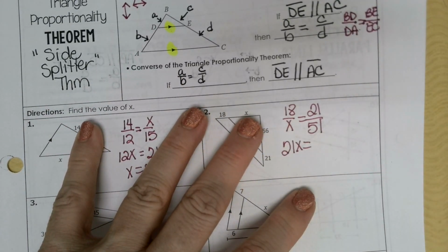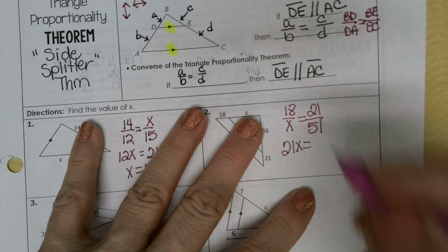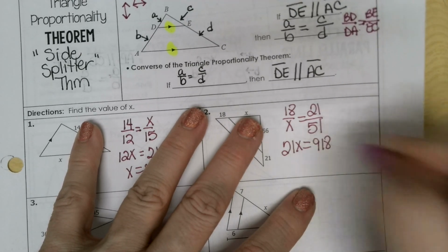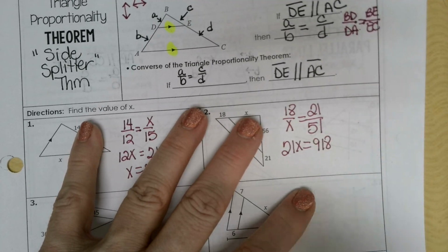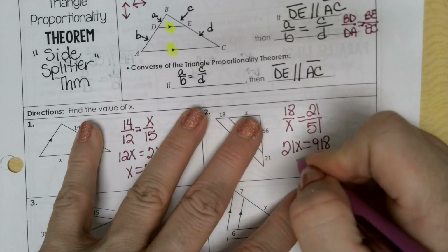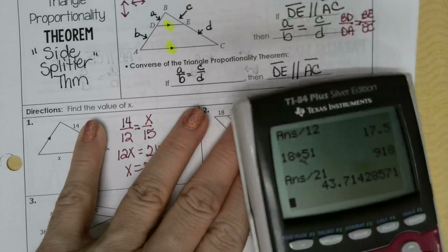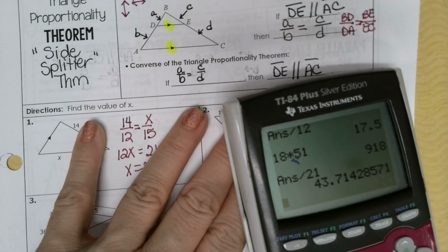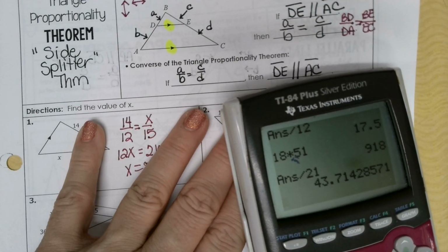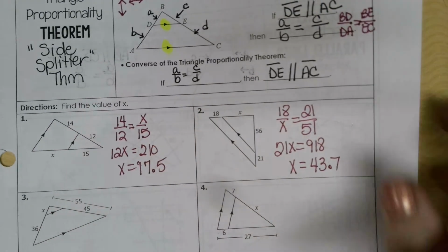18 times 51 is 918. Divided by 21 is 43.7. You can round any decimals to the tenths place. Okay, so that's what we're doing.